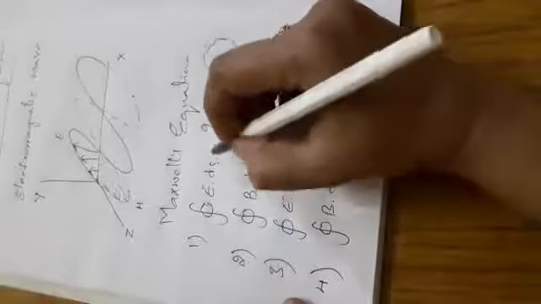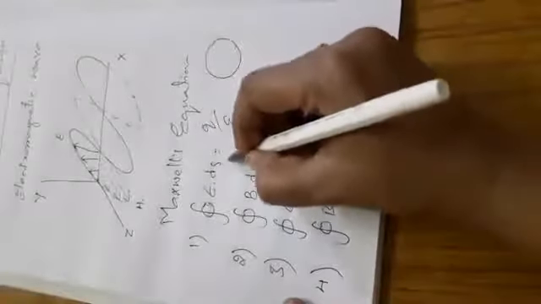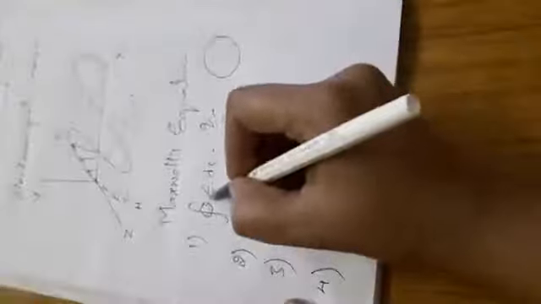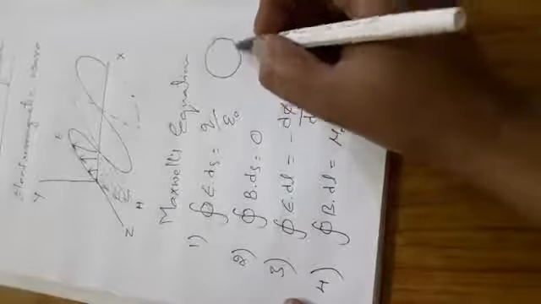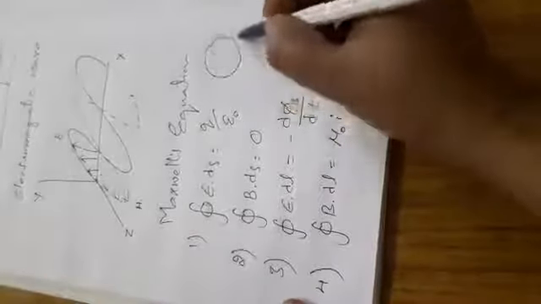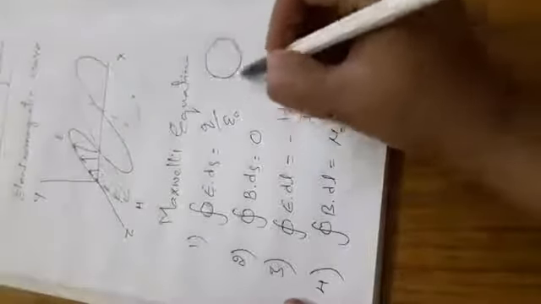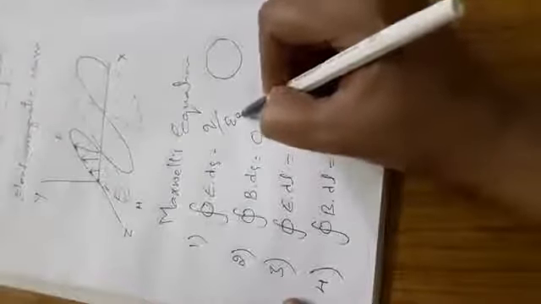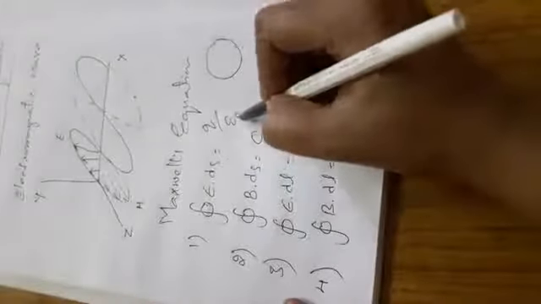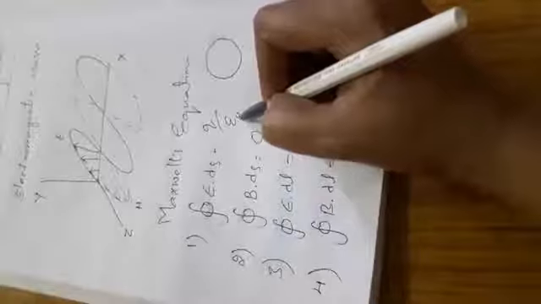So this is known as the Gauss law in electrostatics.